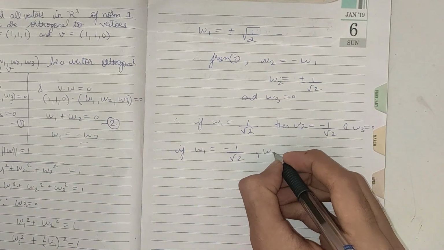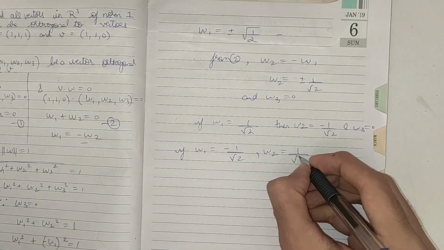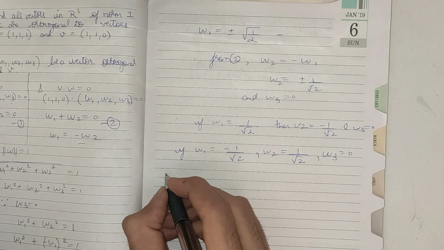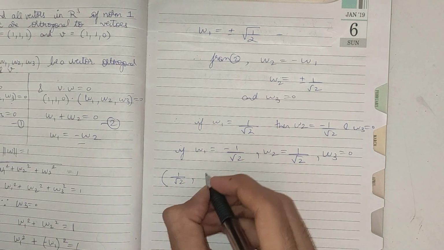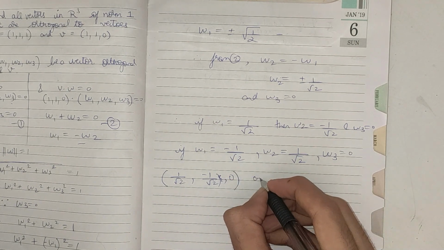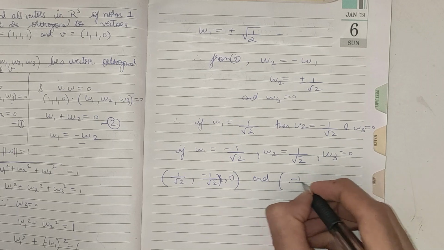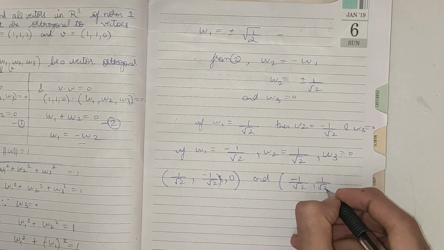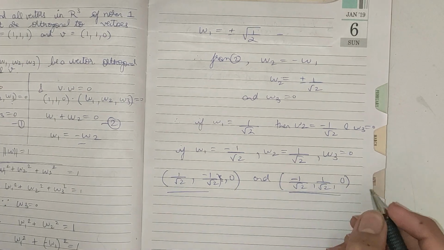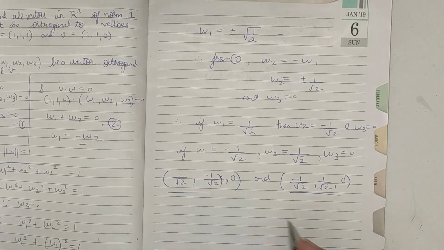And w3 is 0 in both the cases. Hence the two vectors which we were required, which are orthogonal to the given u and v, are (1/root 2, minus 1/root 2, 0) and (minus 1/root 2, 1/root 2, 0).